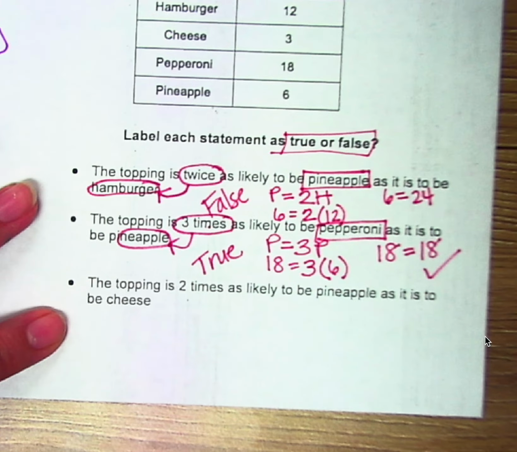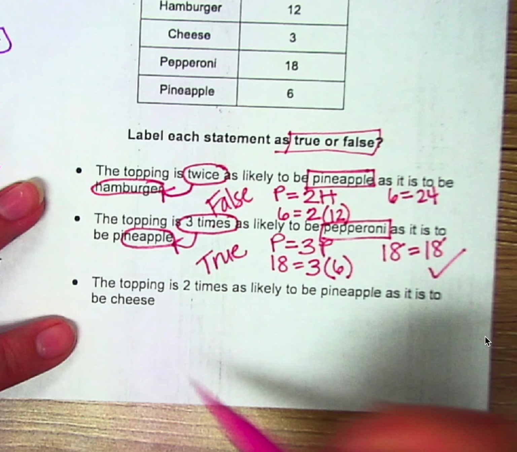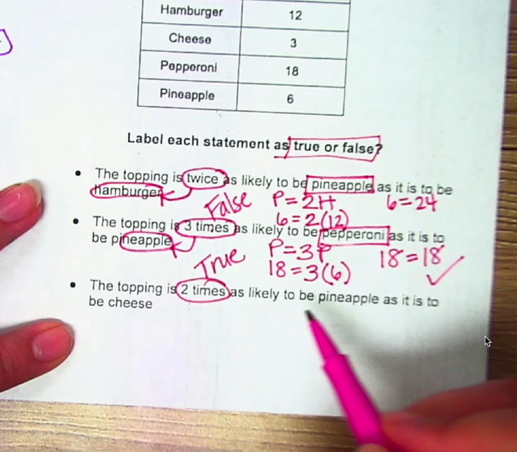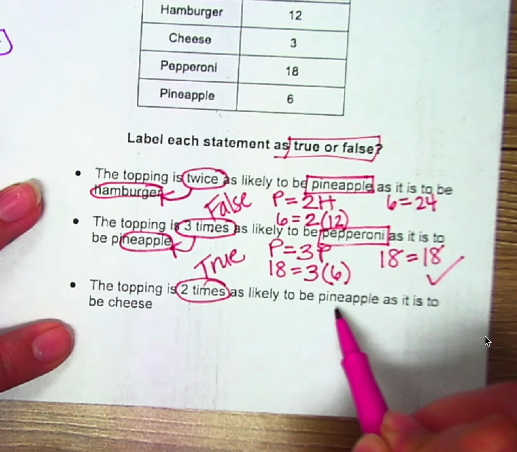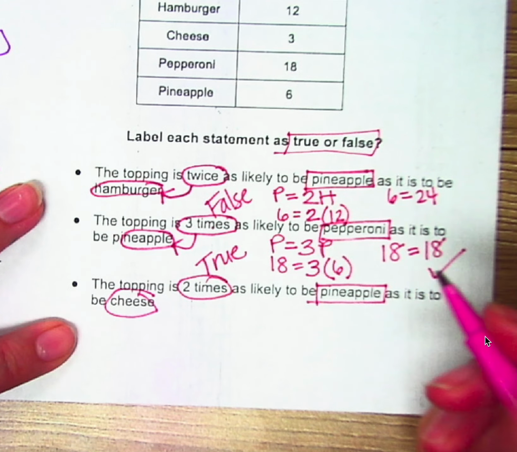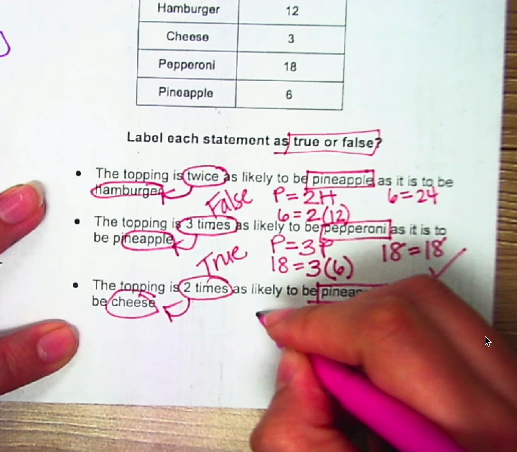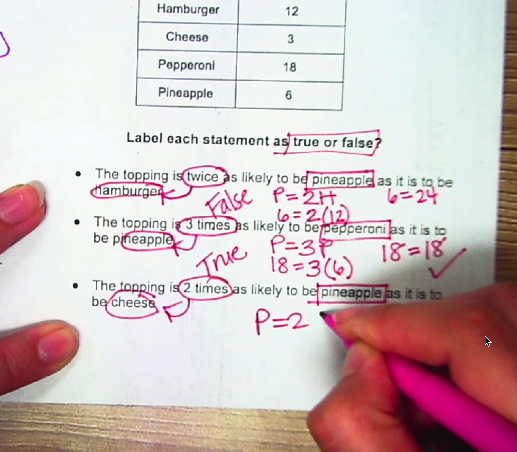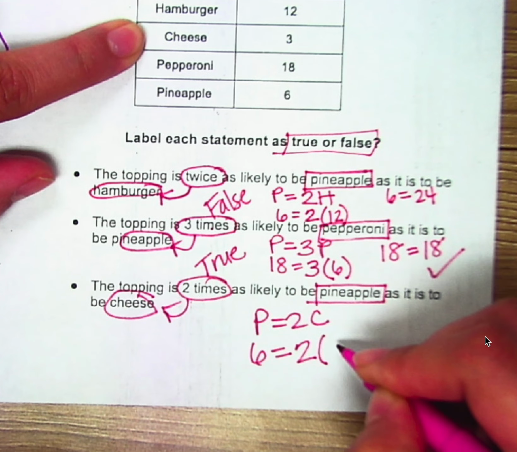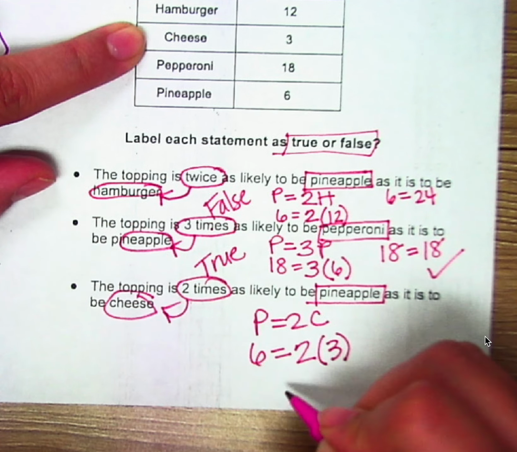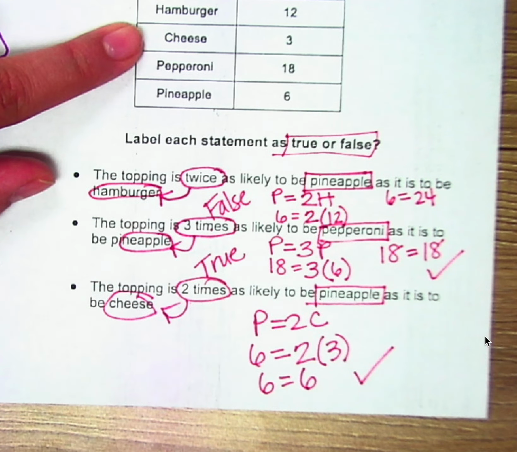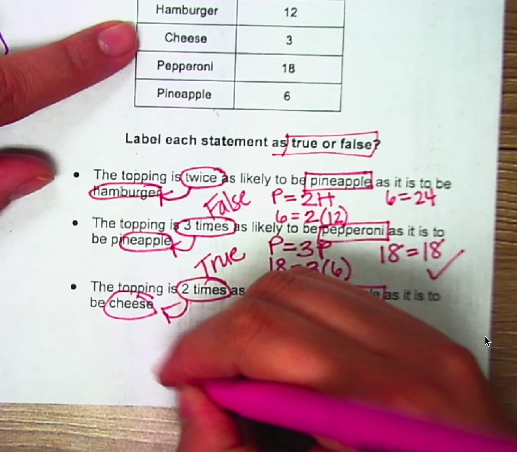Okay. This is the last one we're going to go over before you do the check-in by yourself. The topping is 2 times as likely. There goes 2 times. I'm circling my keyword. As likely to be pineapple, my label, I'm boxing it, as it is to be cheese. Circle that second label. Connect them. Now let's write it. Pineapple is equal to 2 times cheese. Pineapple is 6 equals 2, parentheses, my cheese is 3. Now let's solve. 6 equals 2 times 3, 6. So that is true. 6 is equal to 6. Put true.